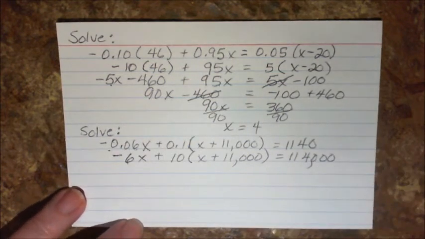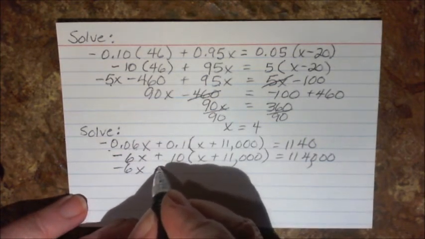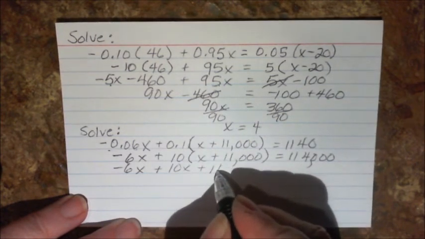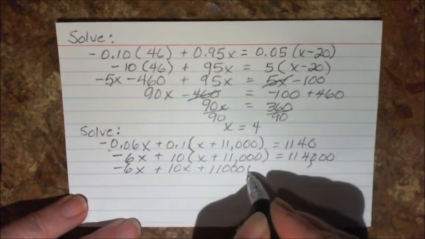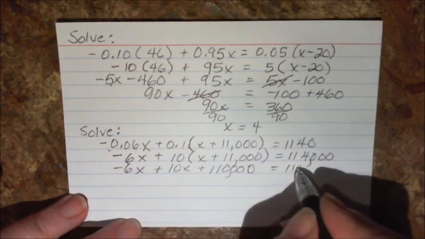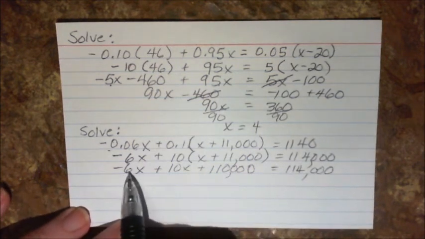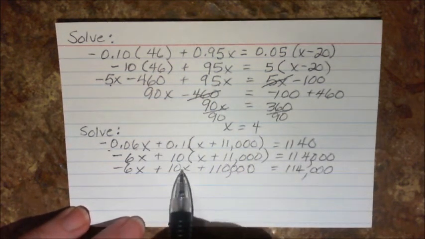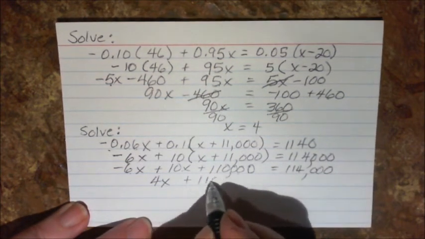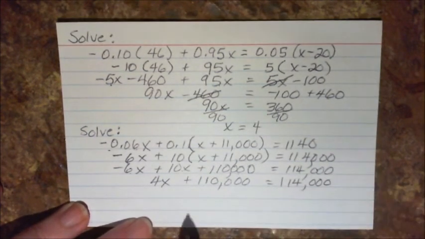is 114,000. Alright, now let's go ahead and distribute here. We have negative 6x plus 10x plus 110,000 is equal to 114,000. We could simplify the left side by combining these two terms. They're like, for 4x plus 110,000 is equal to 114,000.